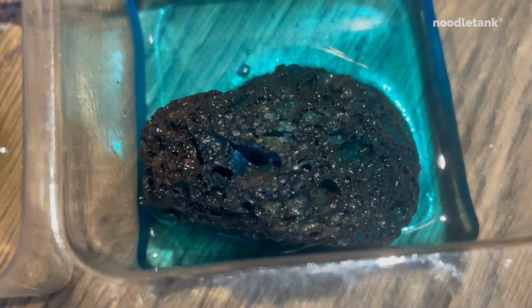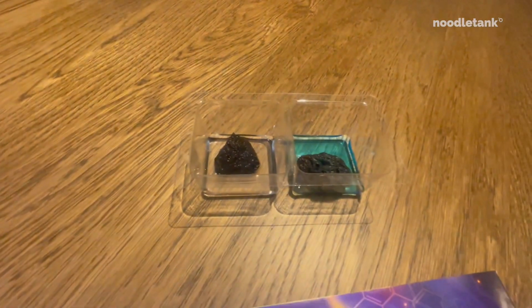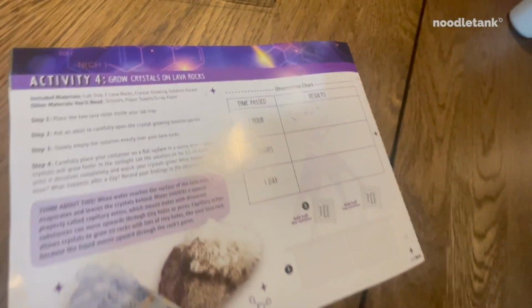This rock just looks kind of bluish with blue water. See any change, Jacob? Oh, yeah. I don't see anything. Do you see anything, Tusi? Yeah. I don't see anything. All right, so let's put in our thing here.